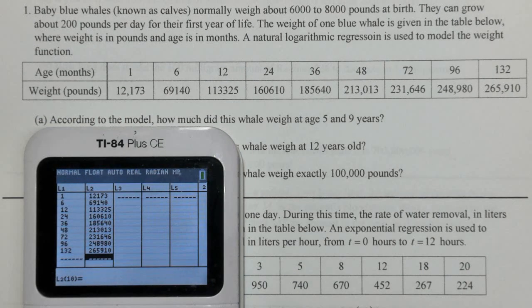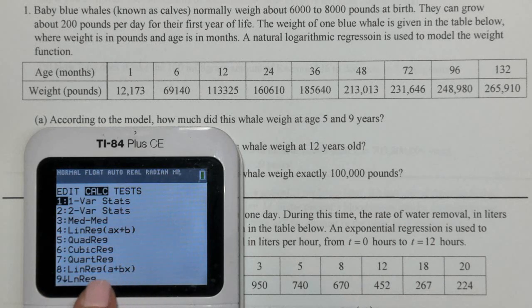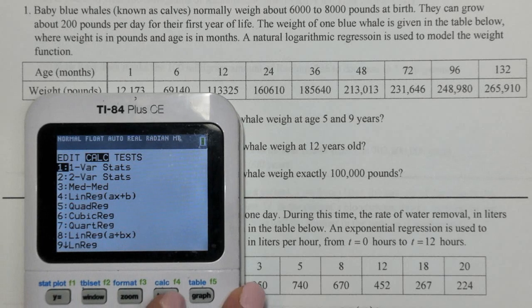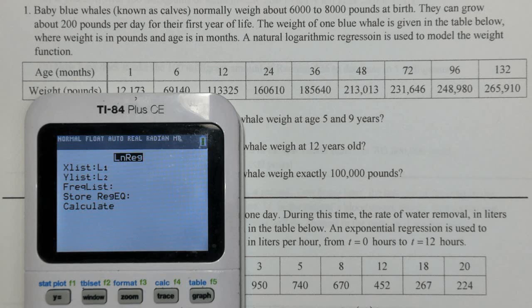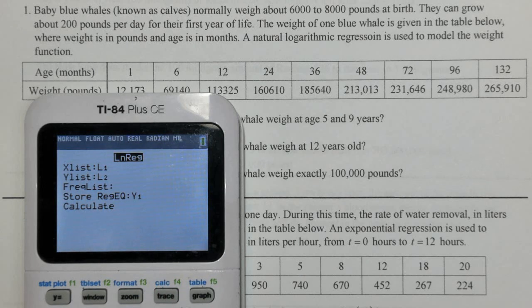So let's go back to stat. I'm going to scroll over to calc, and then LnReg, natural log regression is number 9, so I'm going to hit number 9. I'm going to store the regression equation in for y1 like we did yesterday. And my r squared number is 0.978. That's pretty good, I think.